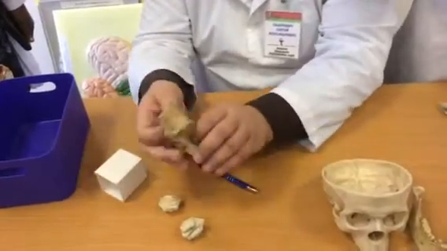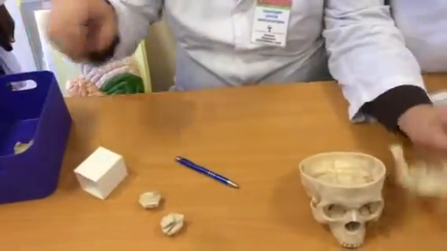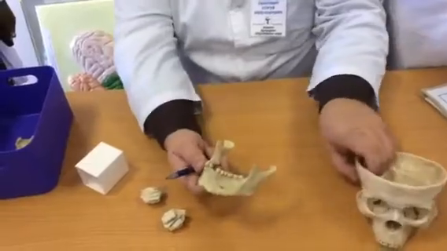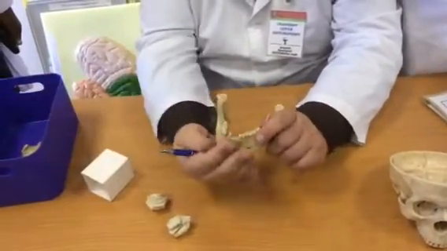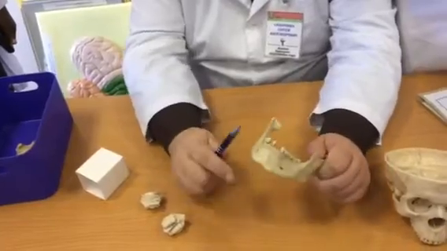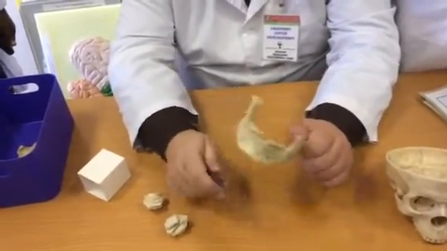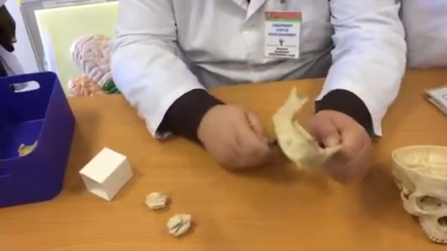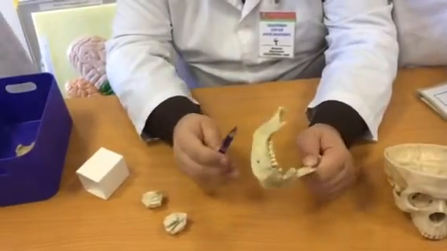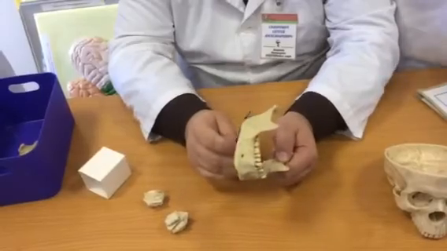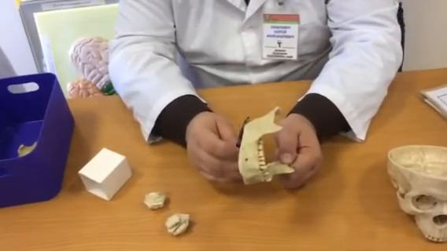Next bone is mandible. Mandible is unpaired. Maxilla is a paired bone, but mandible is unpaired. It consists of body, corpus mandibulae, and two branches, here and here, ramus mandibulae. Between ramus and corpus mandibulae is the angulus, angle, angulus mandibulae.